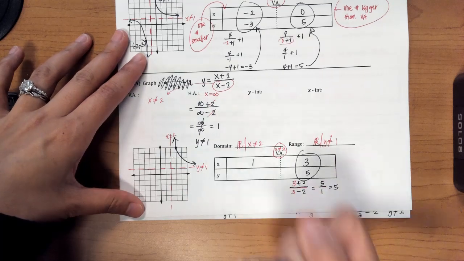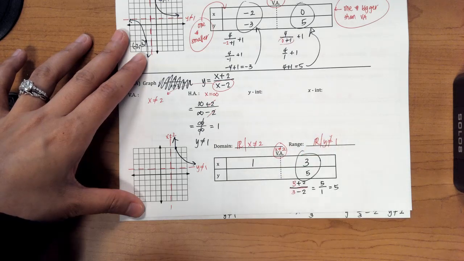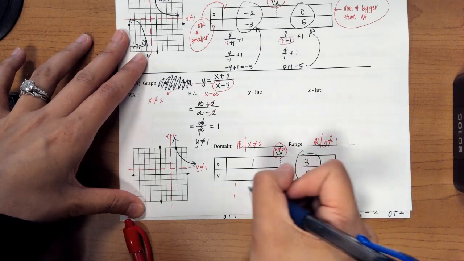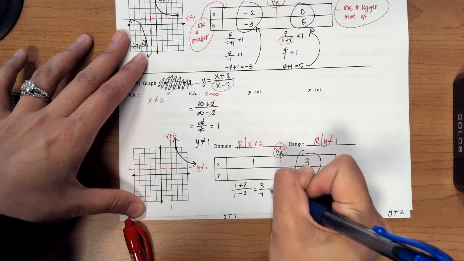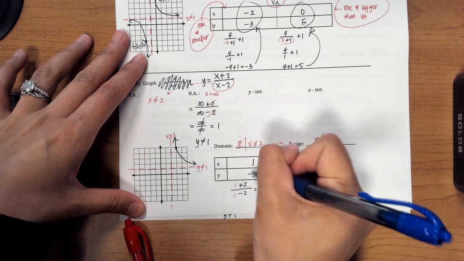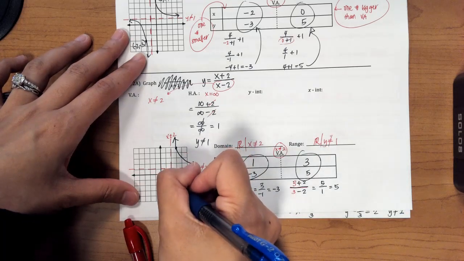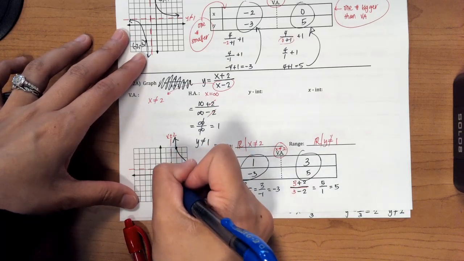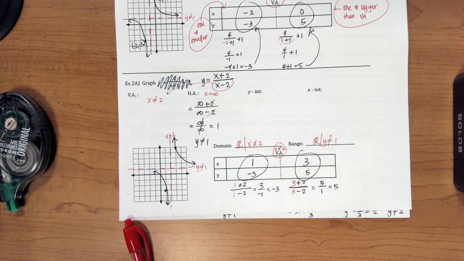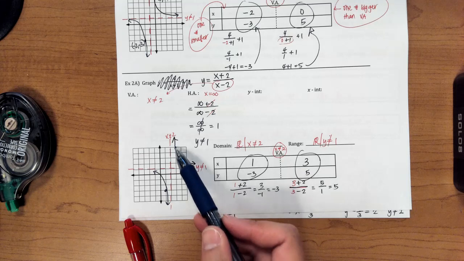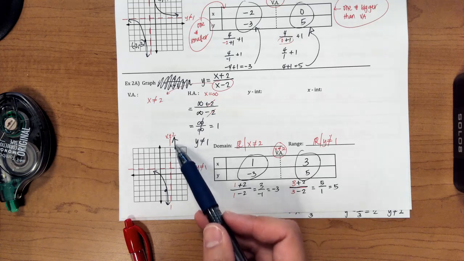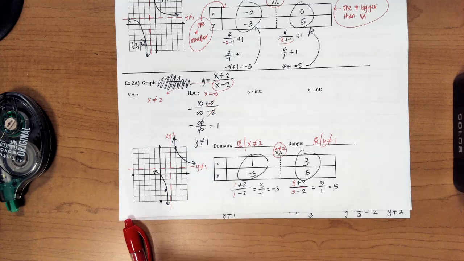Here's my graph. And then I'm going to plug in 1. 3 over negative 1, which is negative 3. So 1, negative 3 down here. Okay. If you wanted a more accurate graph, you could plug in a second point, and that would give you a much more clear how steep this should be, but I'm not too worried about that this semester. So practice your homework. Let me know if you have any questions.